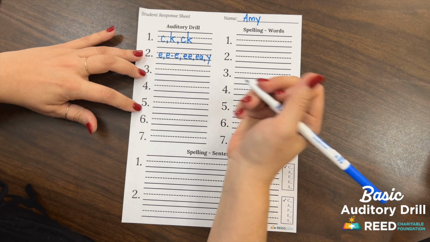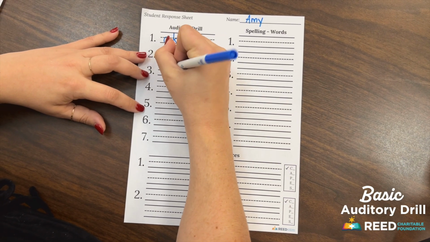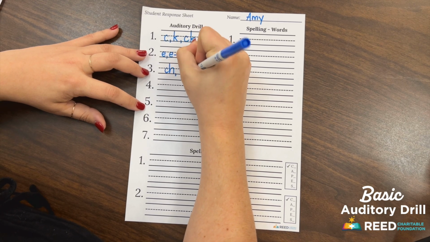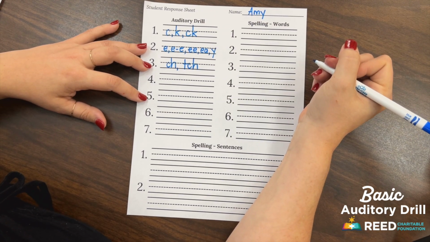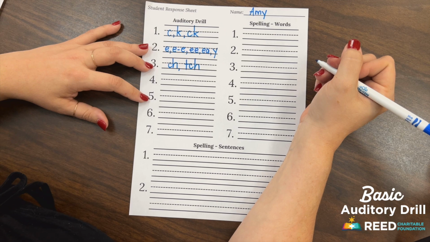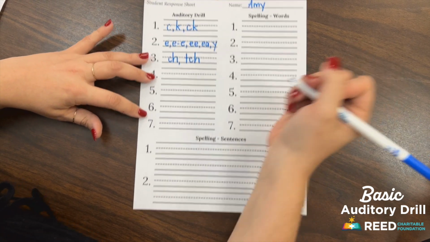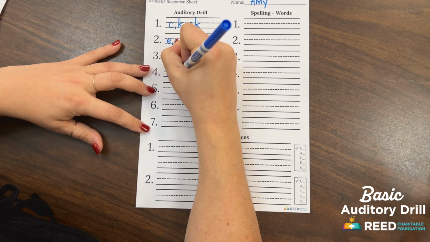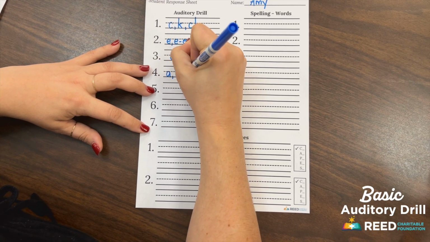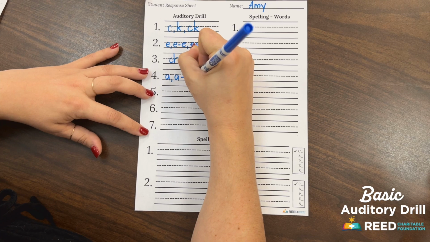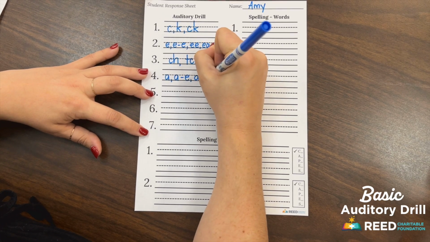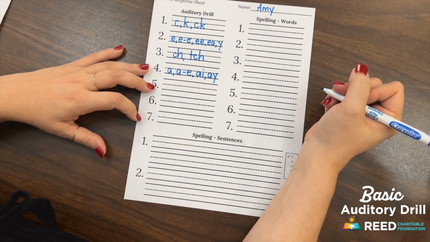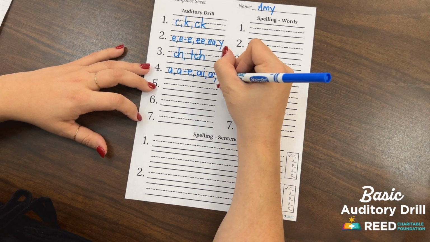2 ways to spell ch. CH and TCH. Very good. Number 4, 4 ways to spell A. A consonant E, AI, and AY. Wonderful. And which one do you use at the end of the word? AY is at the end of a word.